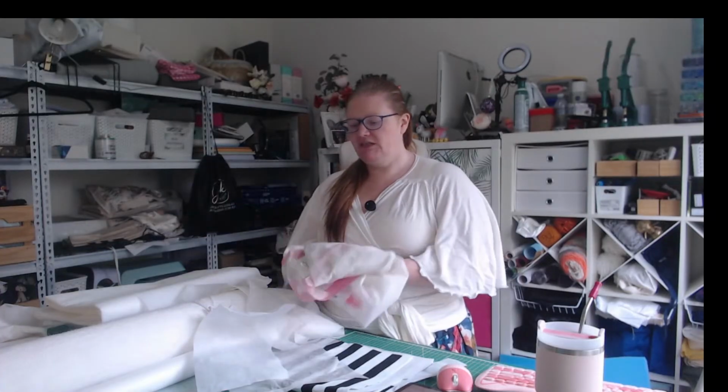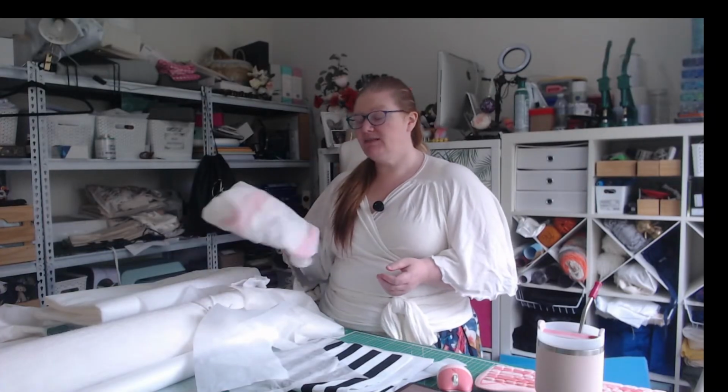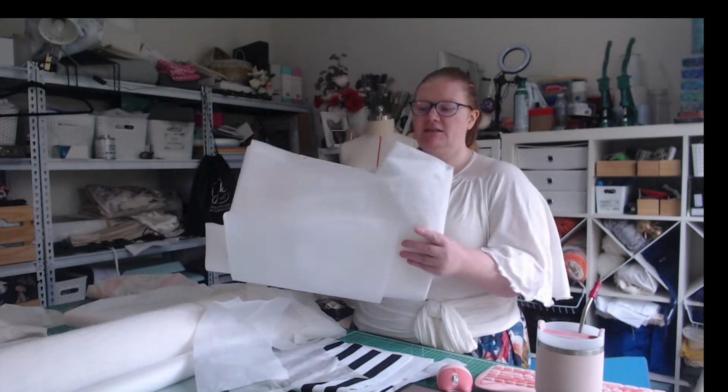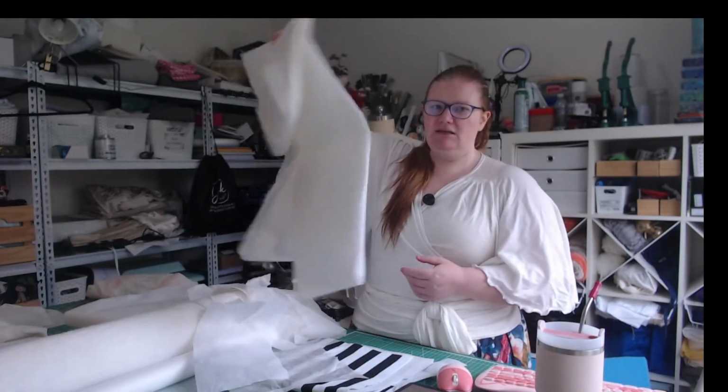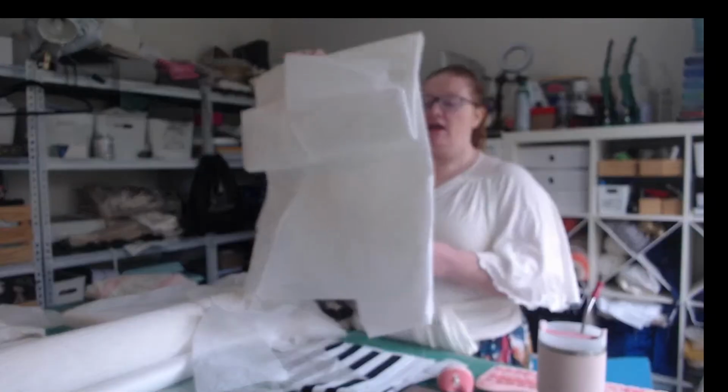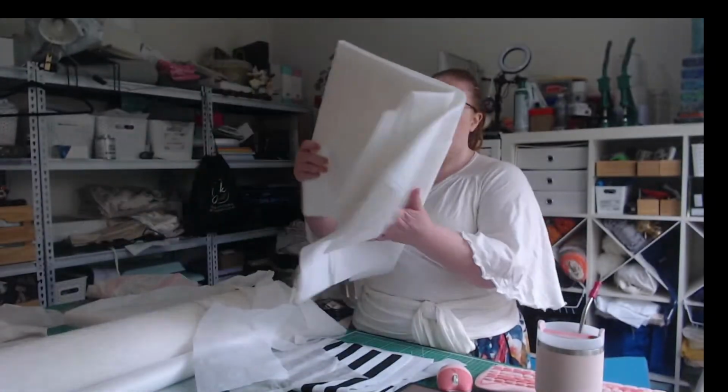The best place to look for which interfacing you should buy, structure-wise, is your pattern. Now, to show you what some more heavyweight interfacings look like, this is one. You can see here, this thing really has no movement. Now, this is a fusible heavyweight interfacing.